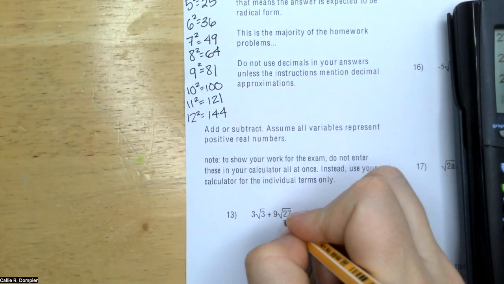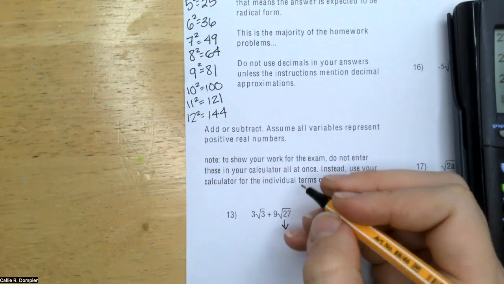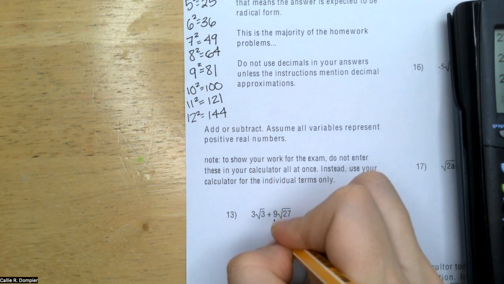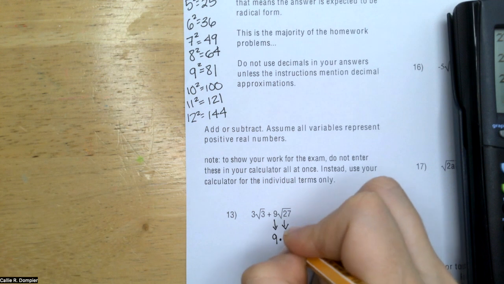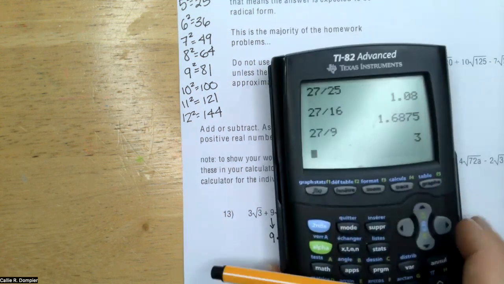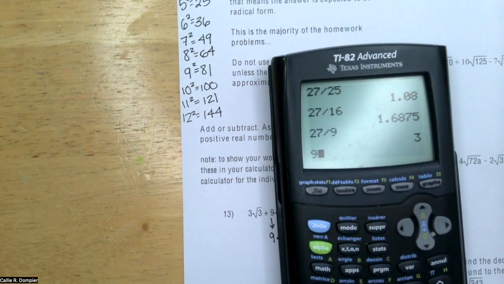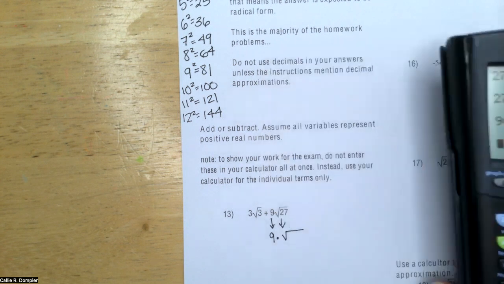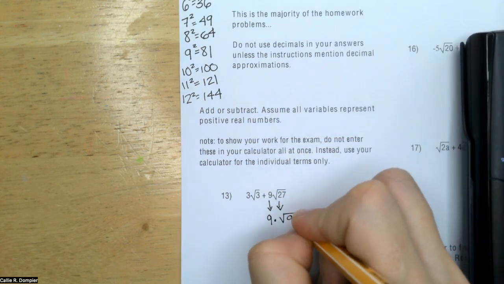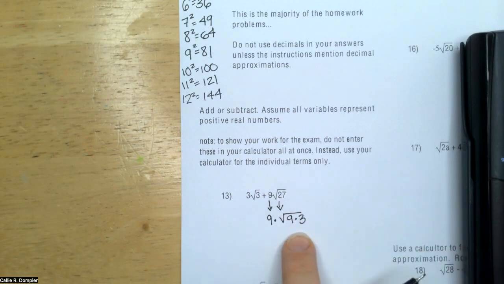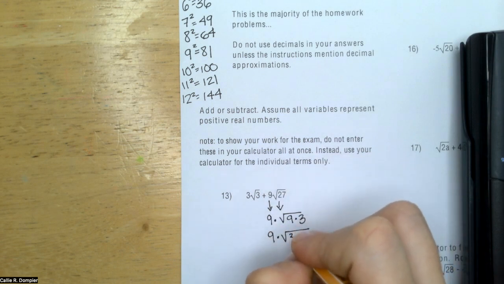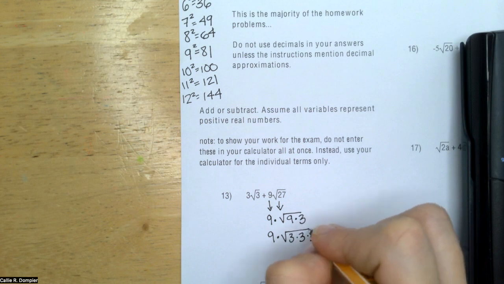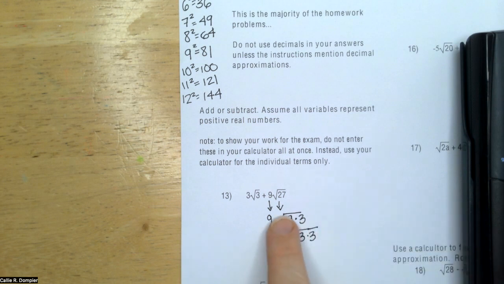This is just like the simplifying we were doing earlier. Okay. I'm going to bring down the 9 because it's 9 times the square root of 27. So I'm going to call this now 9 times the square root of, we said 27 is 9 times 3, right? 27 is 9 times 3. And why did we want 9? Because 9 is a perfect square of 3. So it's actually 9 times 3 times 3 times 3. And I'm going to take one of those 3's out.